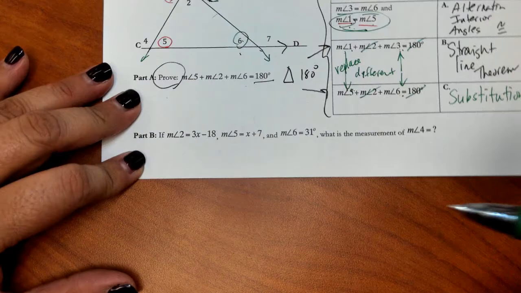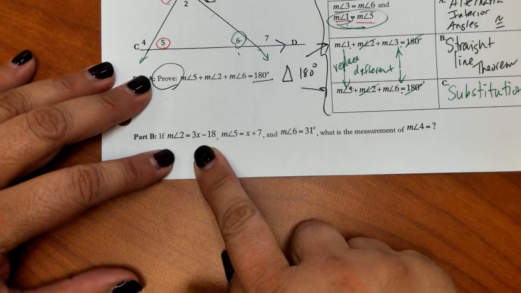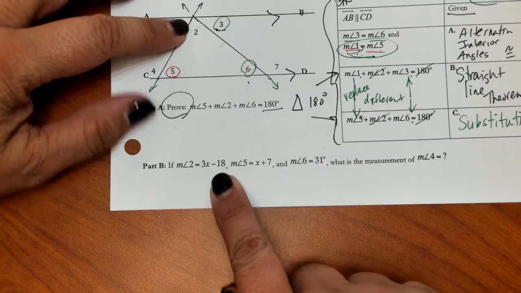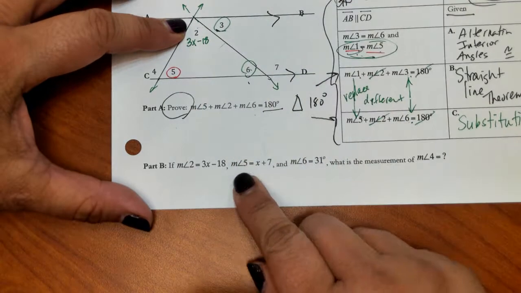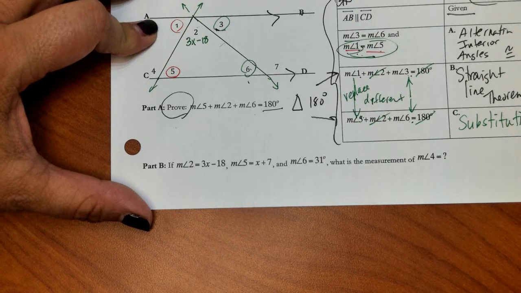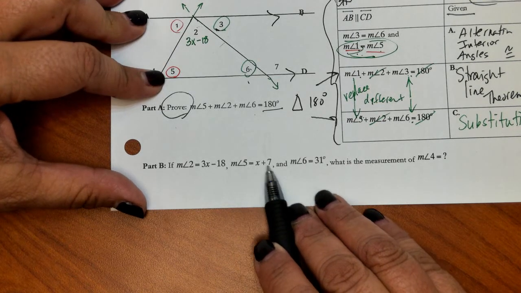Okay, now the measure of angle 2 is 3x minus 18. That's this guy, so I'm going to go ahead and write it in there, 3x minus 18. And the measure of angle 5 is equal to x plus 5.